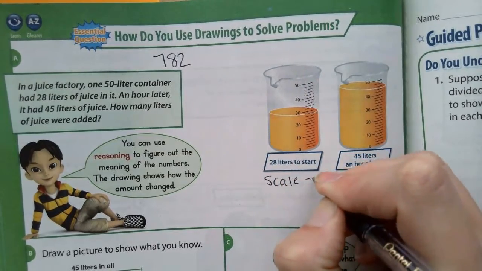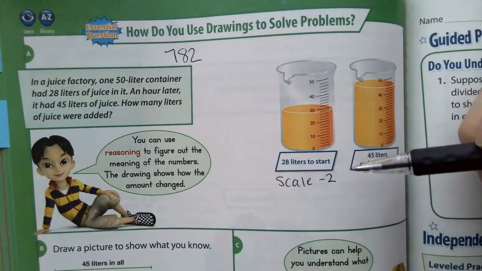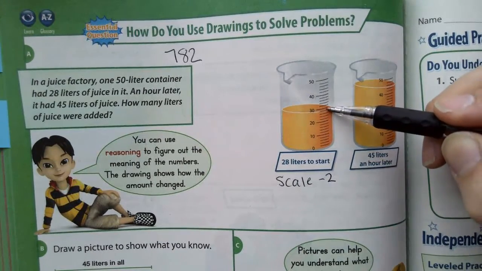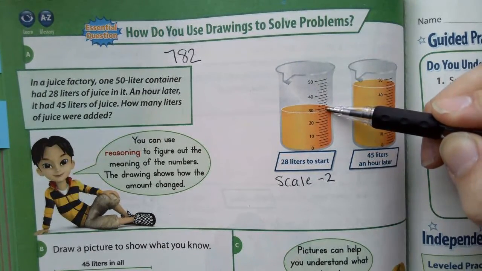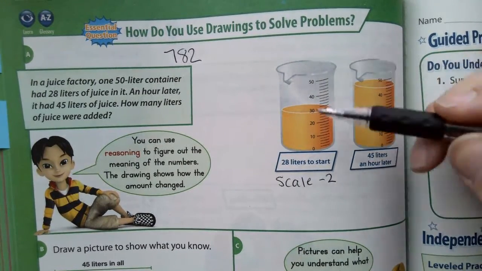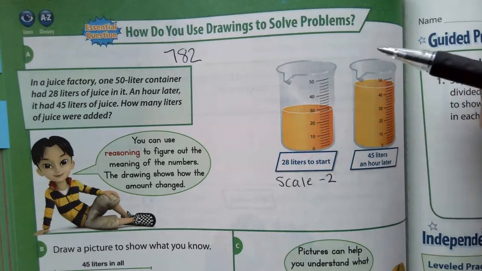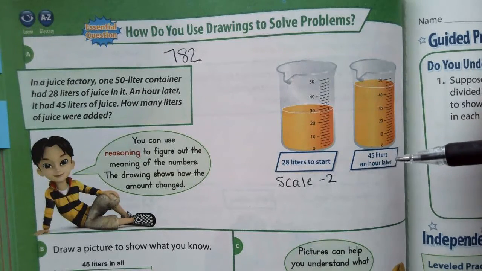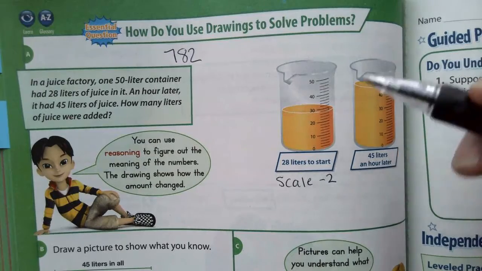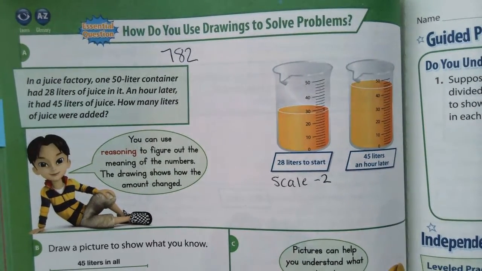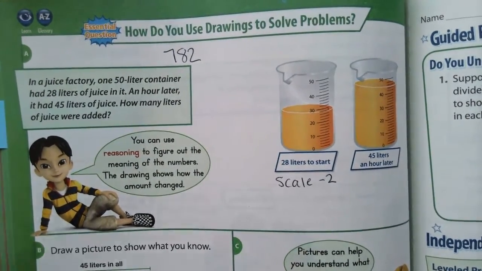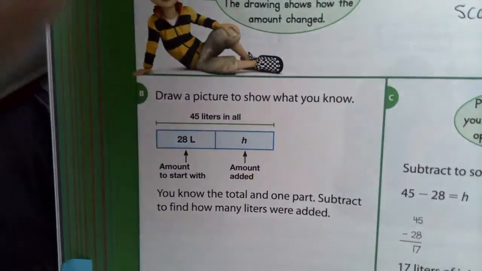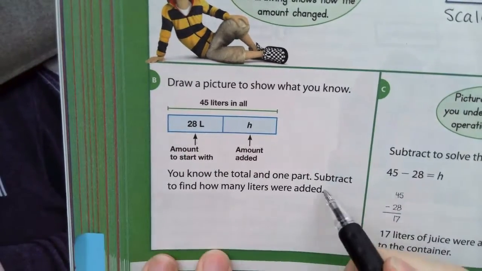And go ahead and write that out. Scale is 2, counting by 2s. And it landed at 28 liters. Then a couple of hours later, more juice is being squeezed into it, and they ended with 45 liters an hour later. So how many liters were added? To figure that out, we're going to have to look at the difference. Remember the difference, we need to subtract.